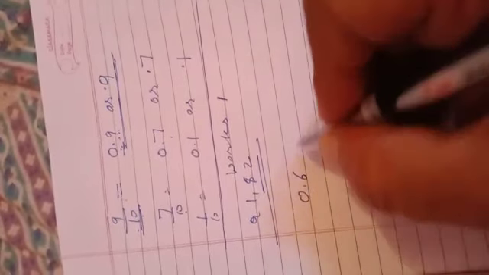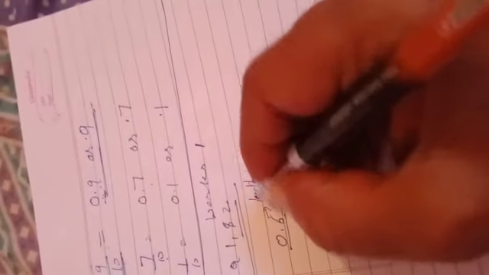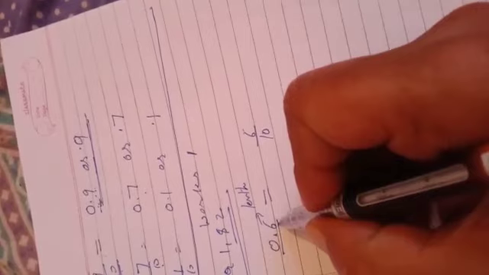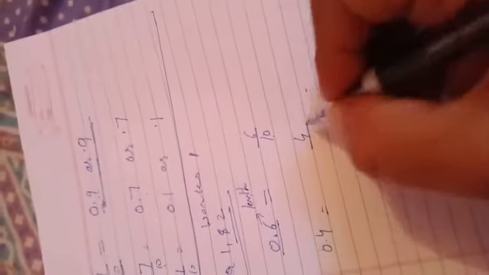Now let us suppose I have the number 0.6, which is the decimal form. How can we write this decimal form into fraction form? What is the place of this digit? It's in the tenths place. So you read it as 6 tenths. After the decimal, the first place is tenths, so it is 6 upon 10. Next we have 0.4, so you write the fraction form as 4 upon 10.